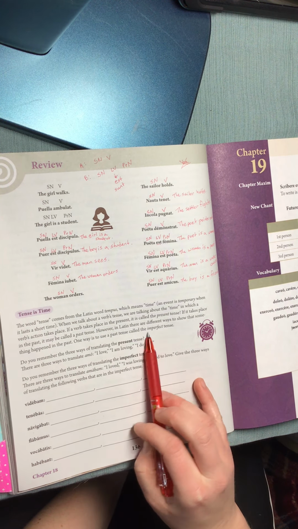All right, flabamus. So we've got ba for the imperfect. Mus is we. O, S, T, mus. So mus means we. We wouldn't translate it "we was," though. That's not proper English. We were. And fla comes from flo, flare, flavi, flatum.